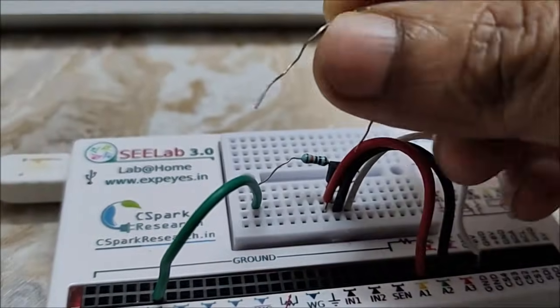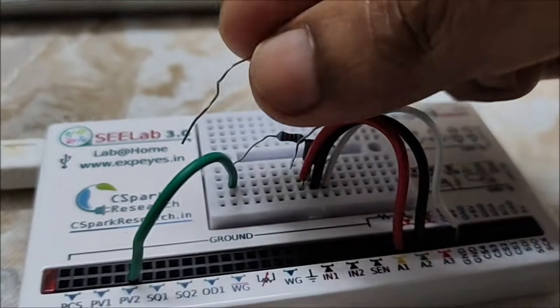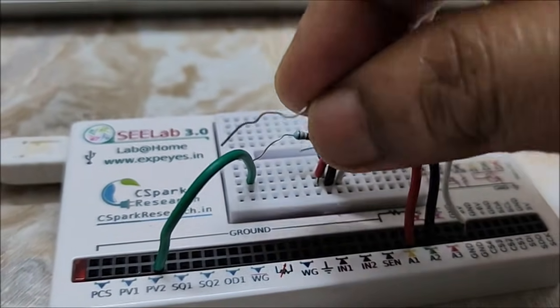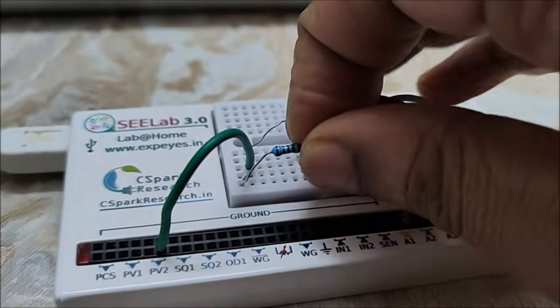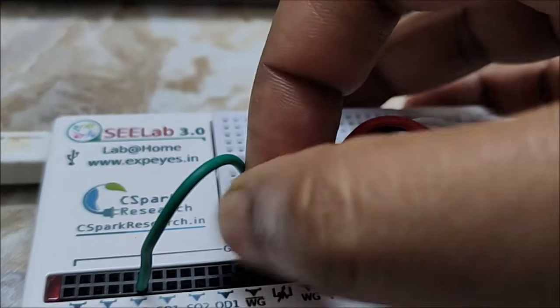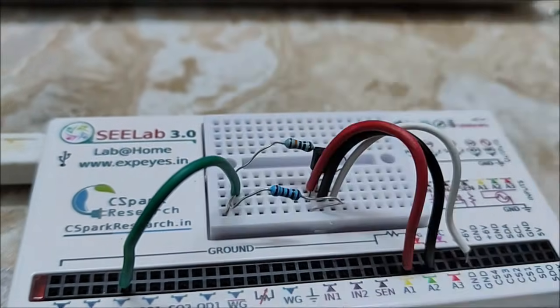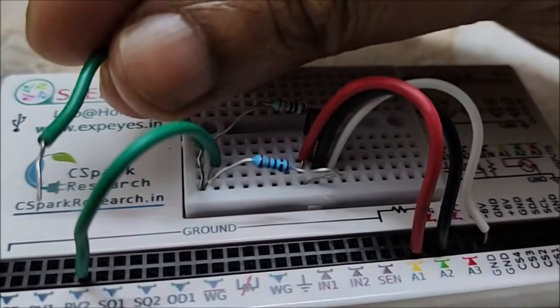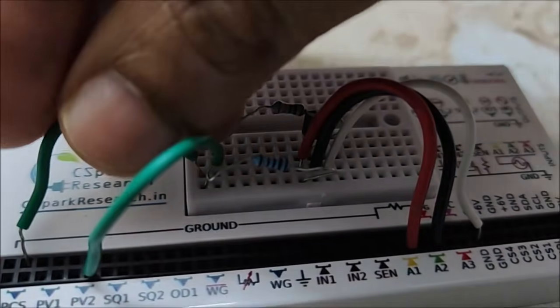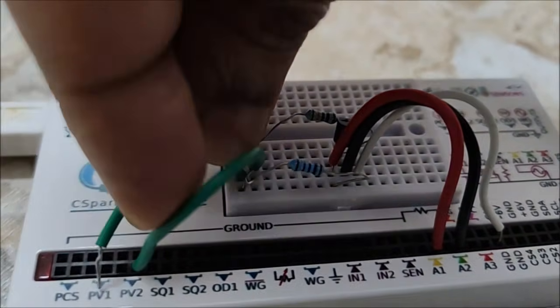So this terminal should go to this other resistance I have taken, which is nearly 1 kilo ohm. So let's connect it here. And from this resistance I have connected here, it should go to PV1.